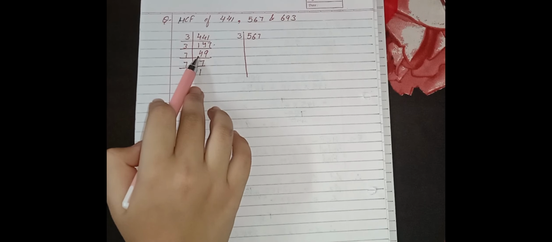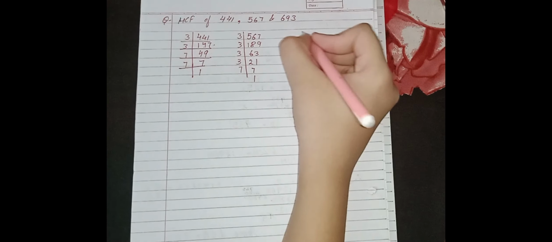Now let's do it quite fast. 567. 567 again is not divisible by 2, so let's do by 3. And here, I divided it by 3. But now 49 is not divisible by 3, as the sum is 13. Now it is not divisible by 5 as well. So I'll check with 7, and with 7 it is divisible. Same way, it was not divisible by 2, so let's do with 3. Then again 3 7s are 21. Now 7 is with 7, so prime factorization of 567 is also done.